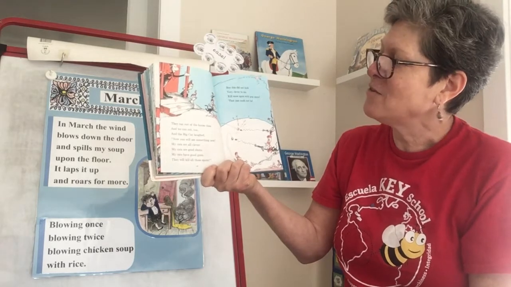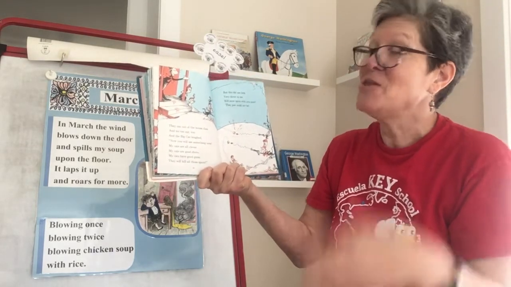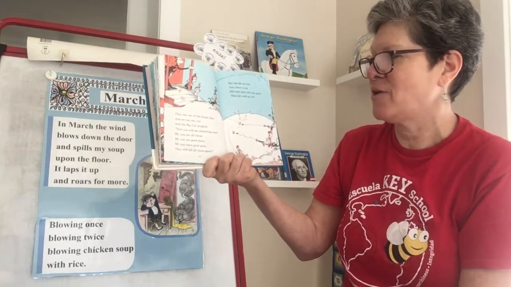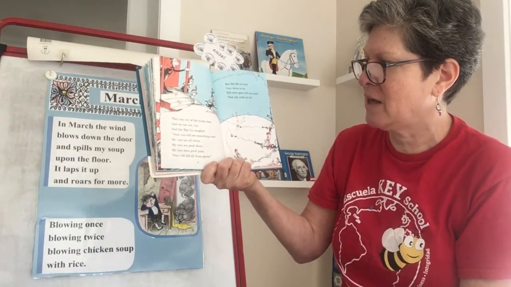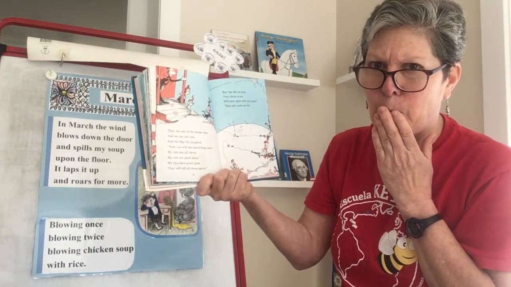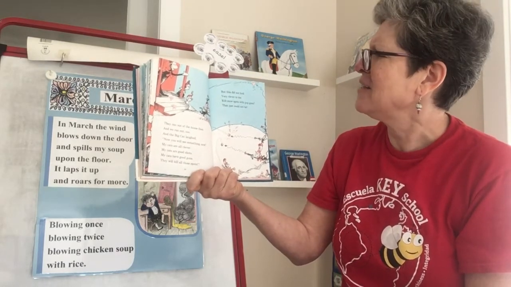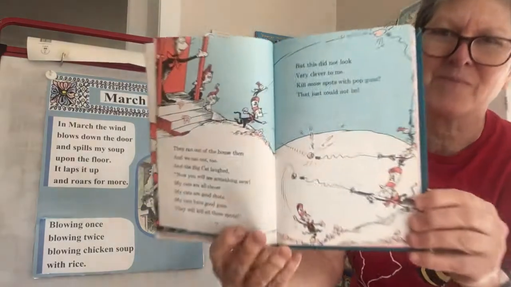They ran out of the house then, and we ran out too, and the big cat laughed. "Now you will see something new. My cats are all clever. My cats are good shots. My cats have good guns. They will kill all those spots." Oh, but this did not look very clever to me. Kill snow spots with pop guns? That just could not be.